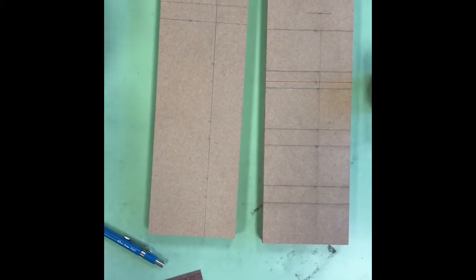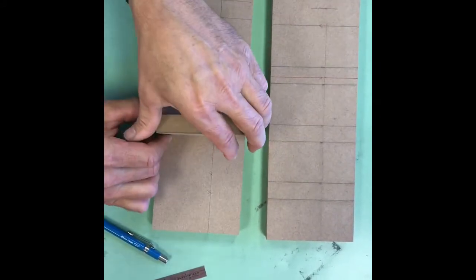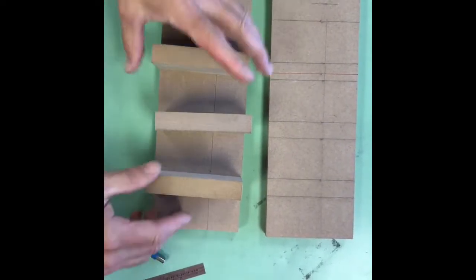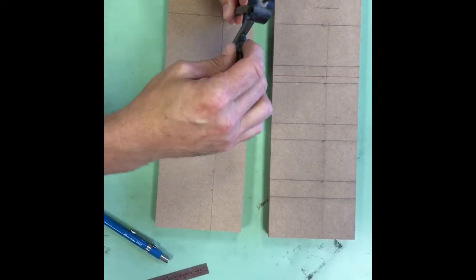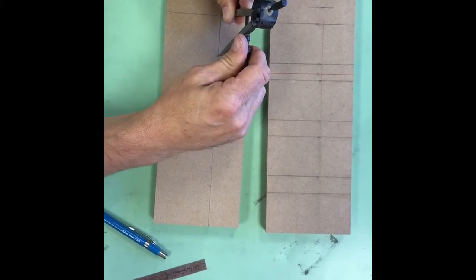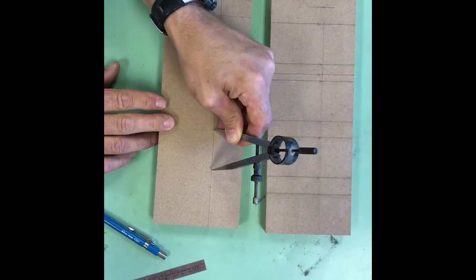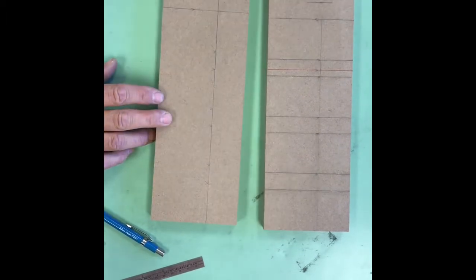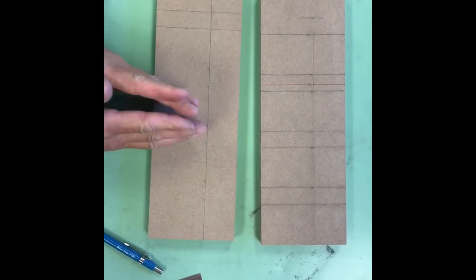Now, if I want to test, so I've got these 6 marks that will give us the locations for the 6 shelves. And if it's accurate, each of these spaces in between should be exact. So let's test that. I'm going to take my dividers. I'm going to dial it into the space between. All right, and so that looks good. That looks good. That looks good. And that is right on the end. So that is how you divide using a dividers to create equal spaces.